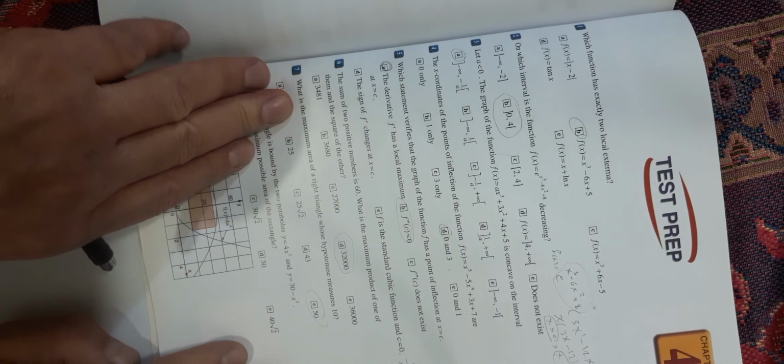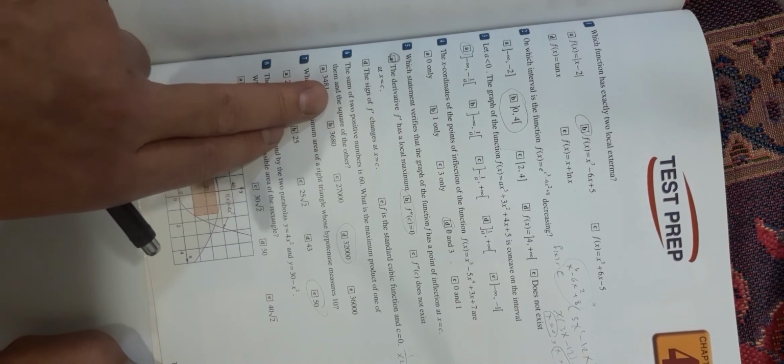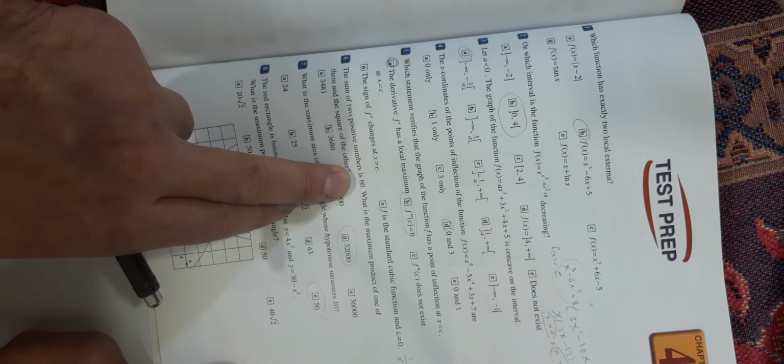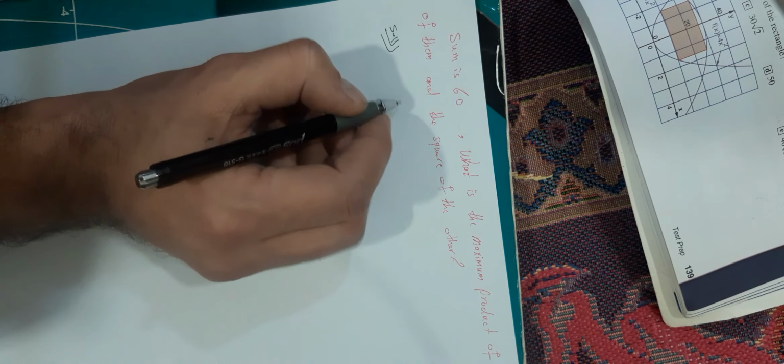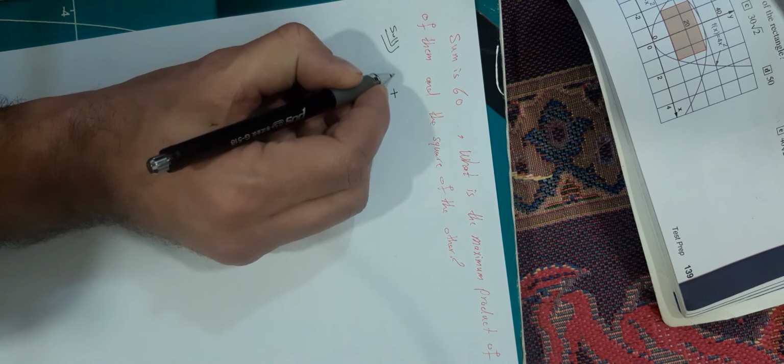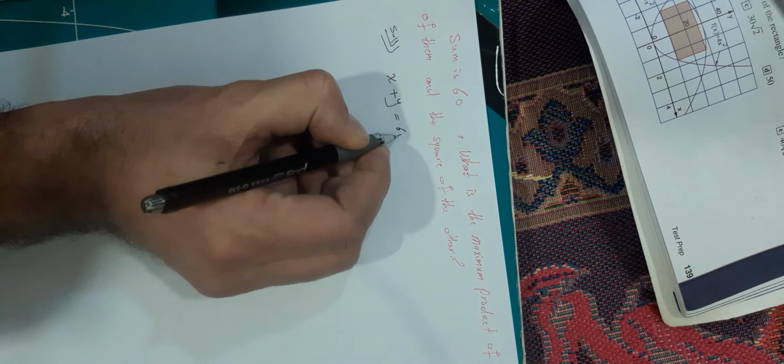Another example, I have a question in test prep, example 6 on page 139 in your books. The sum of two positive numbers is equal to 60, so the sum is given. What is the maximum product of one of them and the square of the other? So let's see the sub equation and main equation in this question. Solution. Sum is 60, so sum is given, the sum of the first and second is equal to 60.